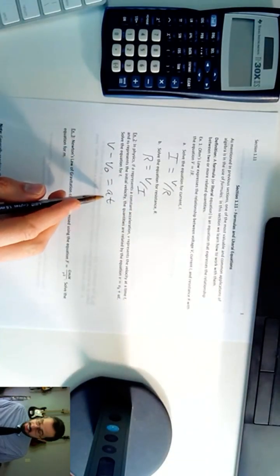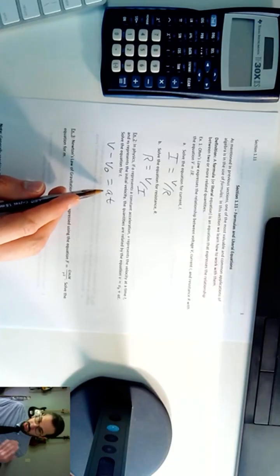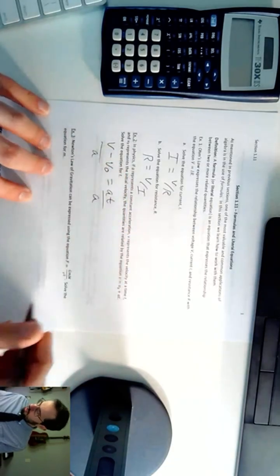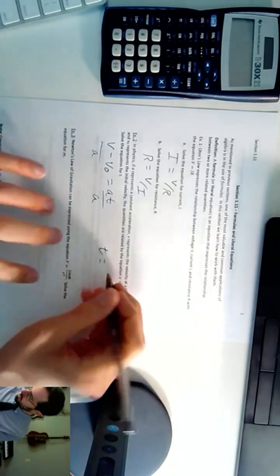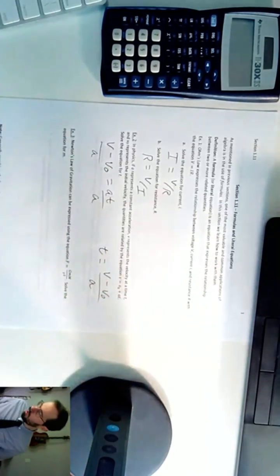Again, we currently have a times t. We want to undo the thing that's currently happening to t, which is to say, divide both sides by a. So what does that say? Well, again, I'm going to write my isolated variable on the left-hand side. That isolated variable t equals this expression, v minus v naught all over a.